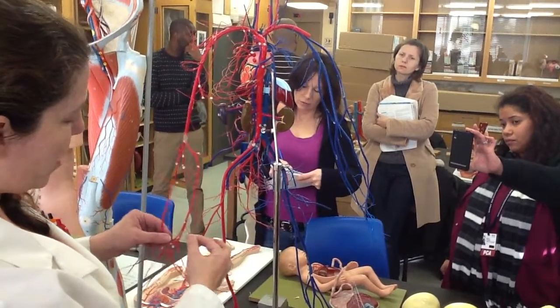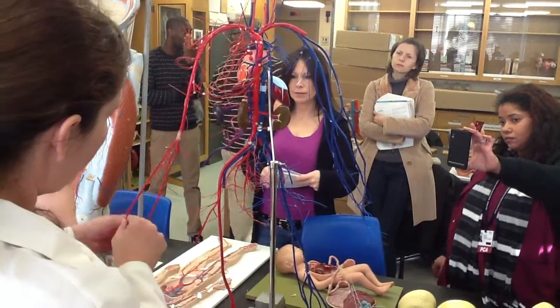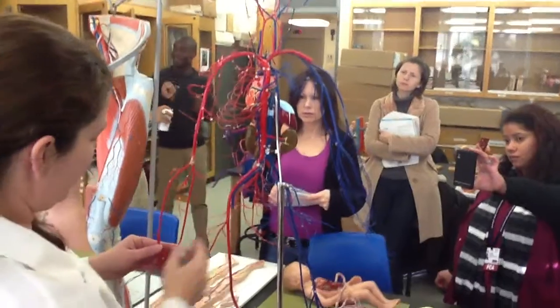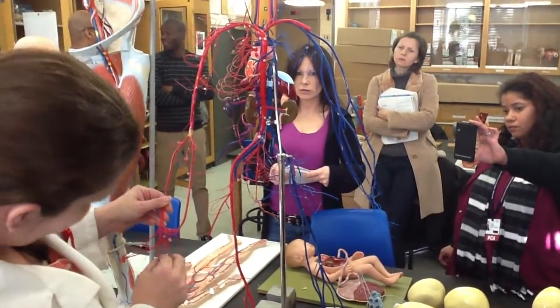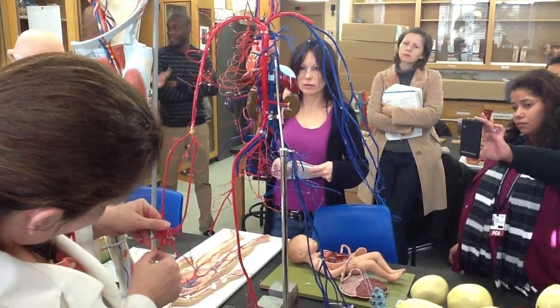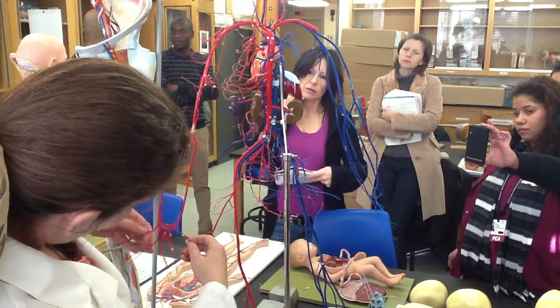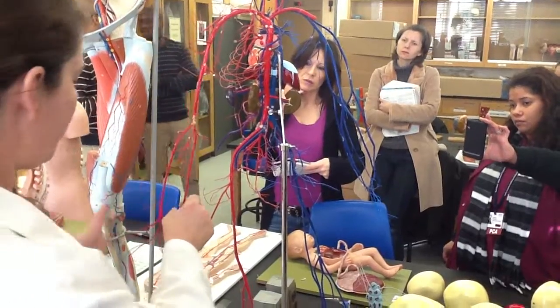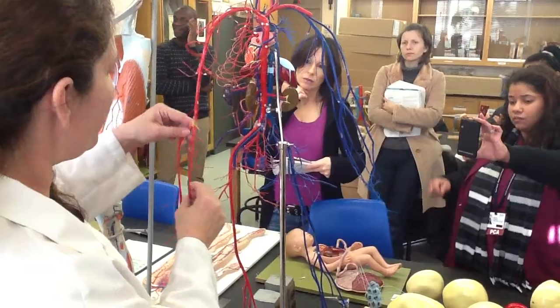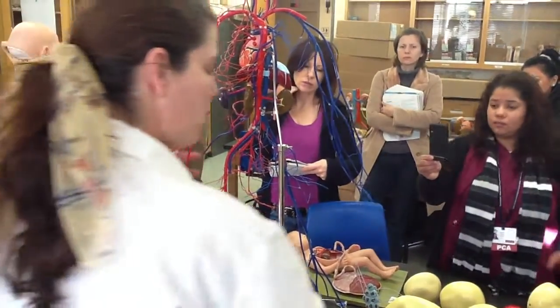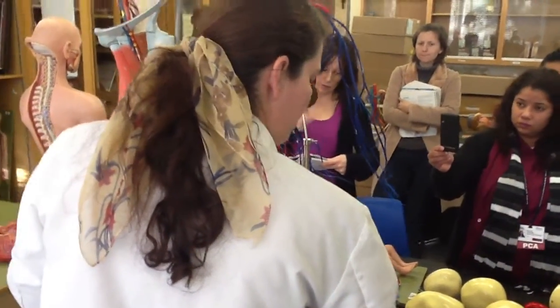So our thumb should be like this. Our thumb area, let me just make sure this is good. Okay. So our thumb should be here, so this should be the radial artery, and this would be the ulnar artery. Again, we can see these better when we have other bones or muscles that we can use as a way to orient ourselves.